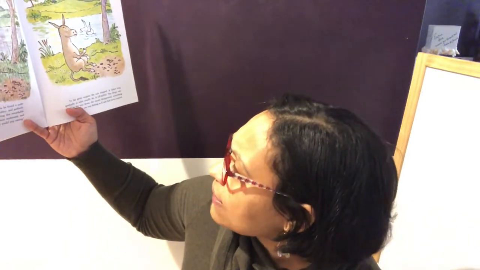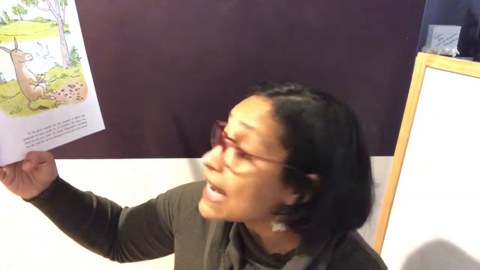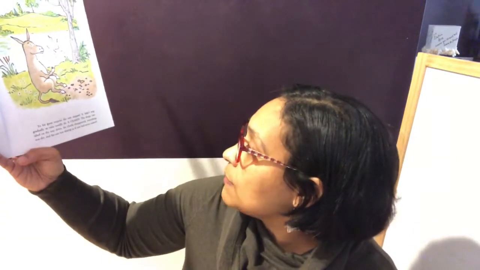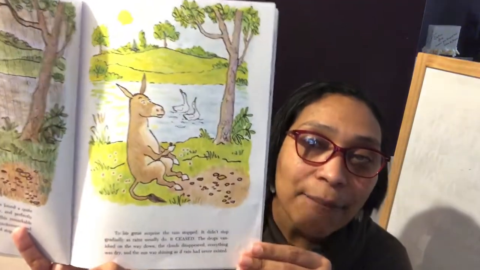As he was studying this remarkable pebble, he began to shiver, probably from excitement, and the rain felt cold on his back. I wish it would stop raining, he said. To his great surprise, the rain stopped. It didn't stop gradually, that means a little bit at a time, as rain usually does. It ceased, that means it stopped right away. The drops vanished. Vanish means to disappear. On the way down, the clouds disappeared. Everything was dry, and the sun was shining as if rain had never existed. So as if the rain never happened.